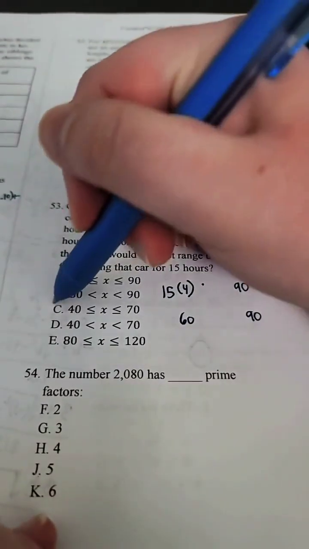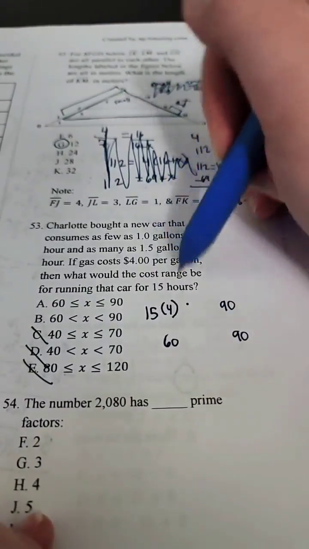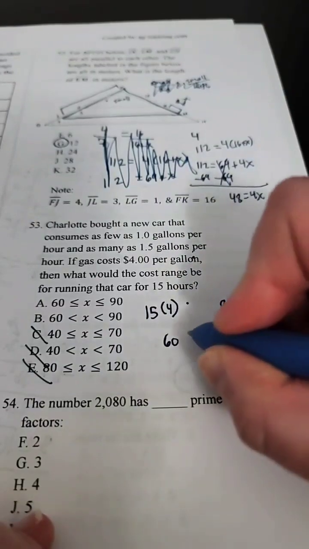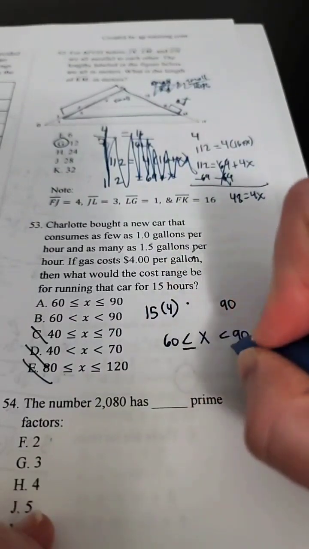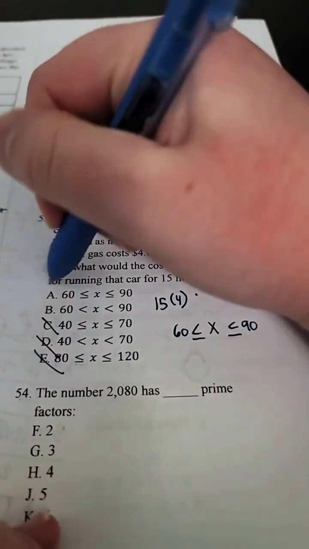So automatically we can cross these off. And it says it can be as few as that or as many as that, so it can include these numbers. So X could be in between, but it could also include the numbers 60 and 90 because they said as few as or as many as. So it would be A.